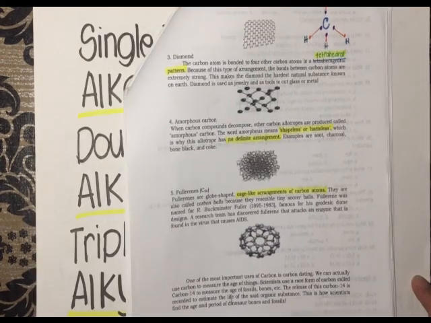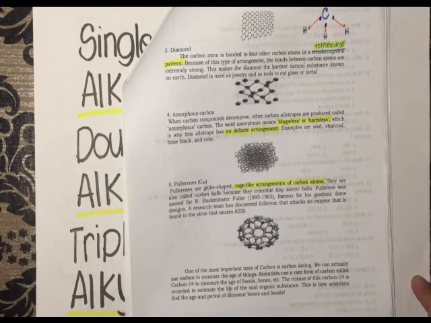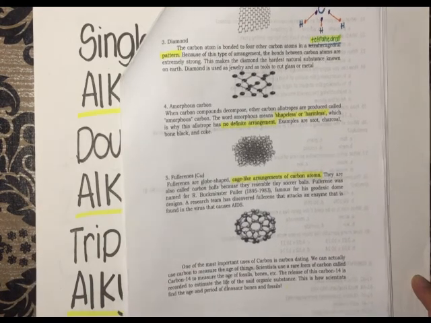Okay. Next one is the amorphous carbon. Okay, so amorphous, which means shapeless. Which is why this allotrope has no definite arrangement. So, kaya kung makita niyo yung kanyang drawing, parang magulo siya, no? Kasi nga, walang definite arrangement. Yun yung pattern, yung bonding pattern niya.